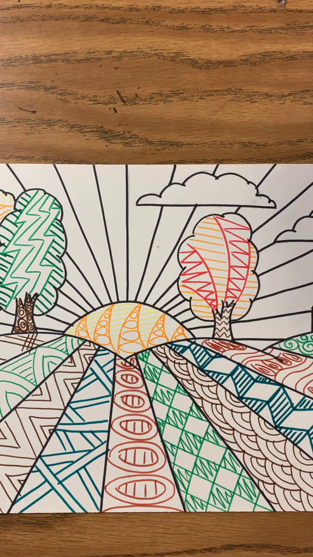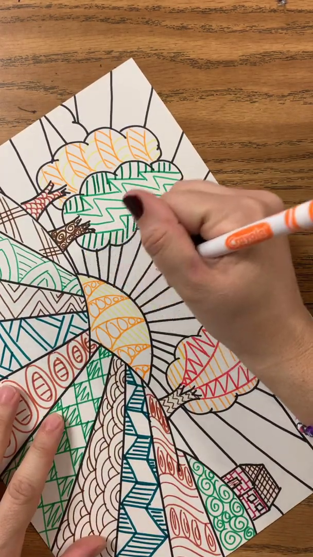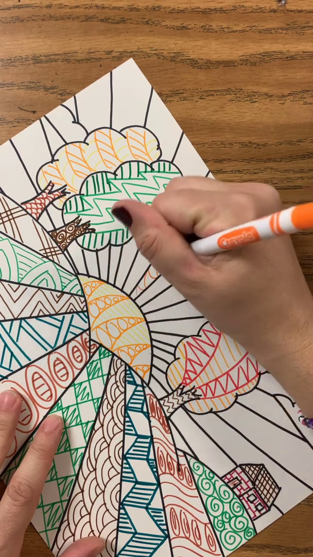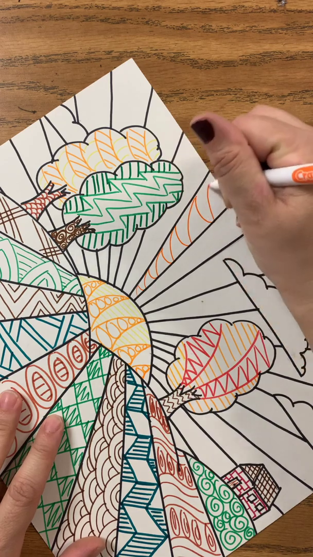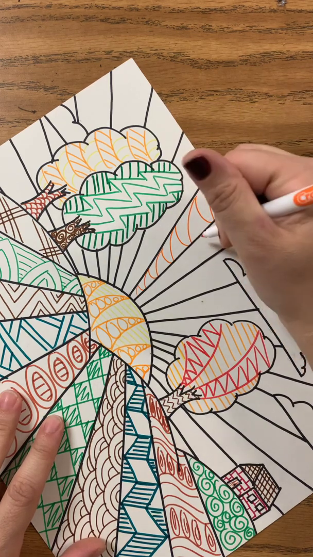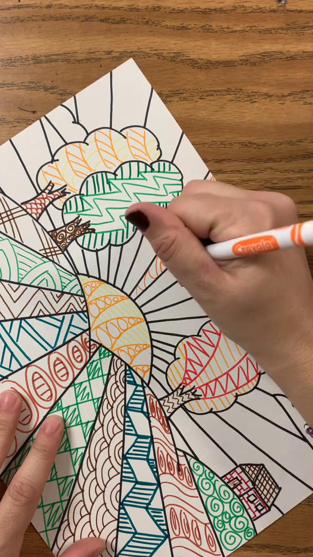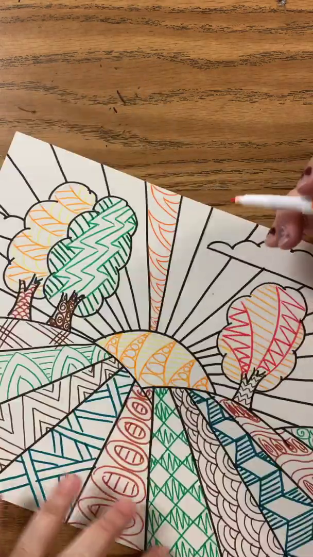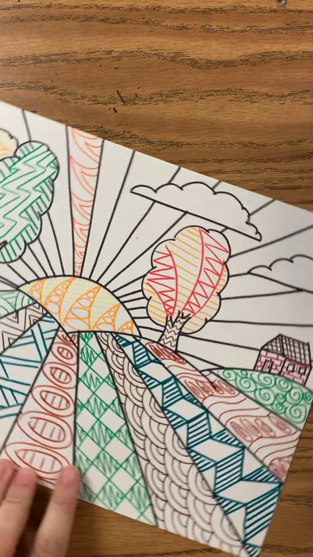So I'm going to start with orange, and I'm going to start right in the middle. So I'm going to pick a type of design that I like. And you don't want these designs to be really complex either. Okay. And then pick another color.